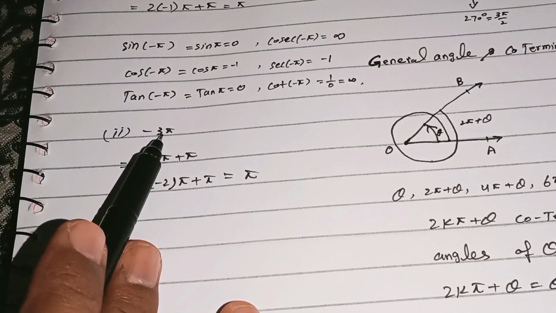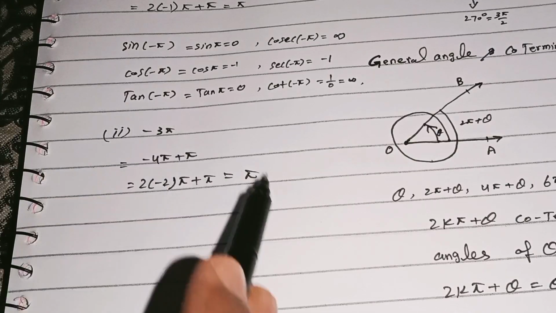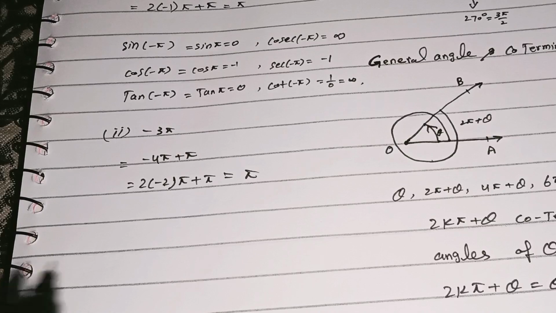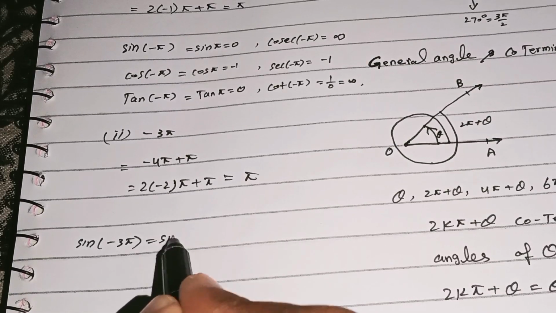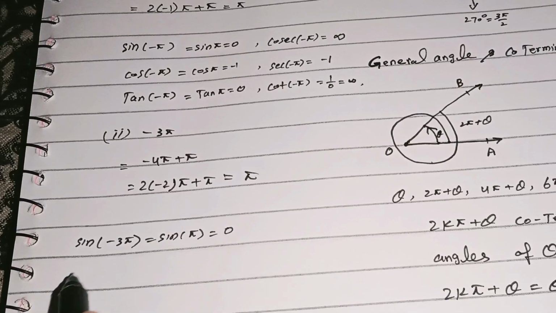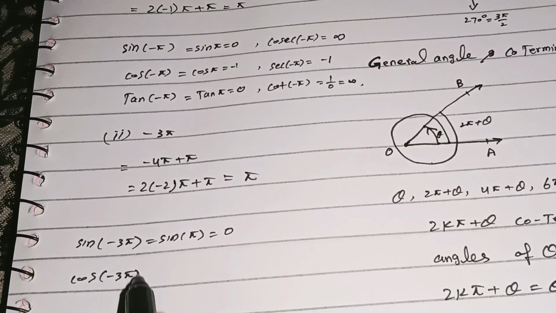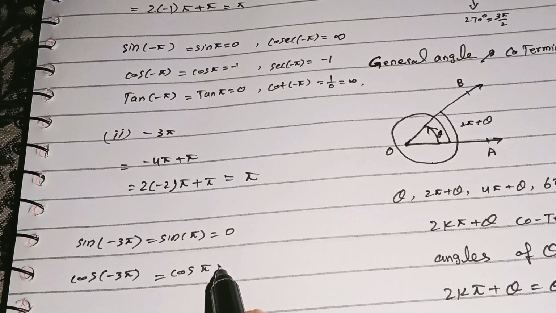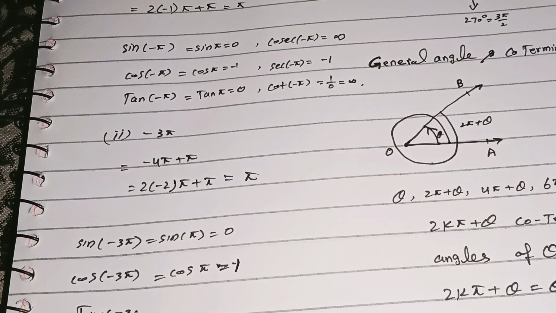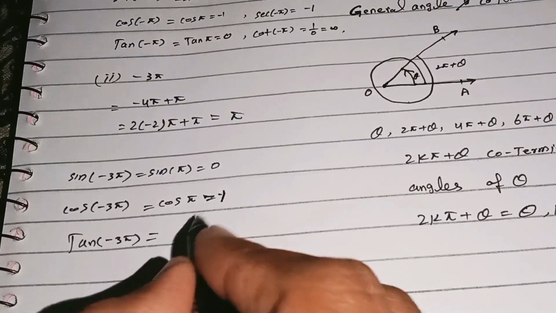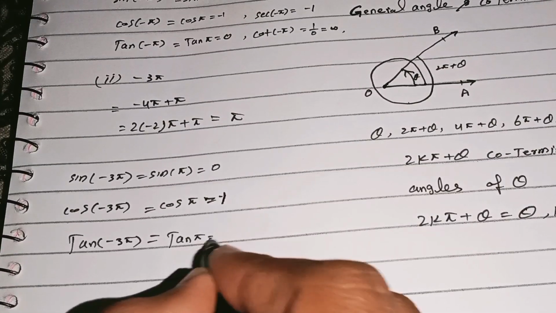Therefore, all trigonometric functions at minus 3 pi and plus pi have the same values. So we can write sine of minus 3 pi is equal to sine of pi is equal to 0. Cos of minus 3 pi is equal to cos of pi is equal to minus 1. And tan of minus 3 pi is equal to tan of pi is equal to 0.